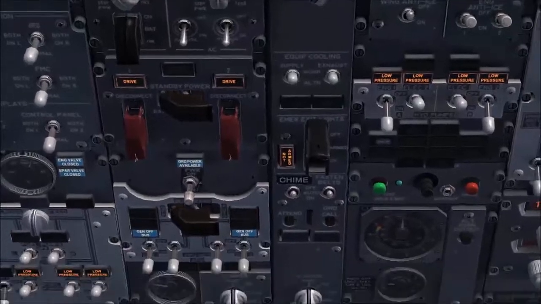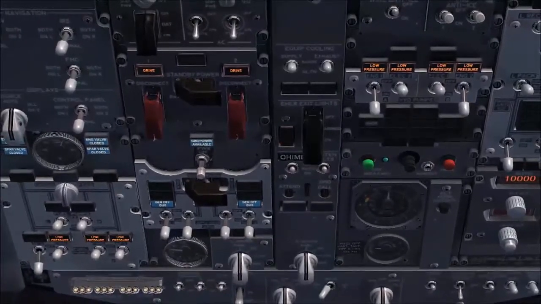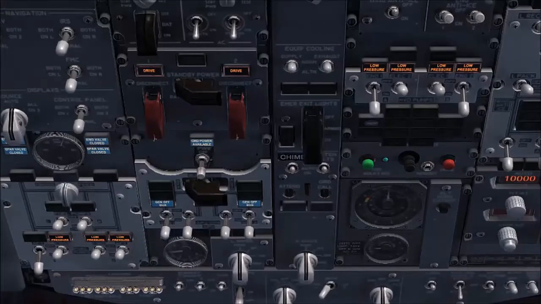We're going to go over here to emergency exit lights, and we're going to arm those. The emergency exit light, straightforward, it just arms the emergency exit light. So all you got to do is guard it.